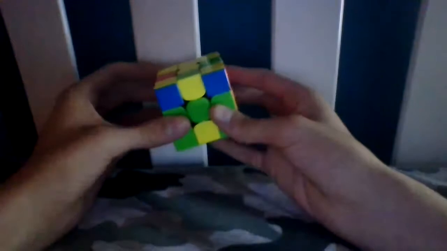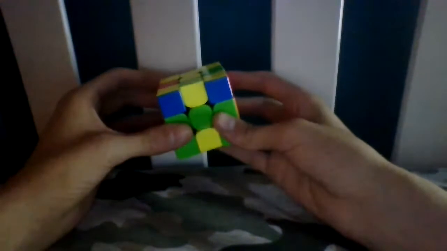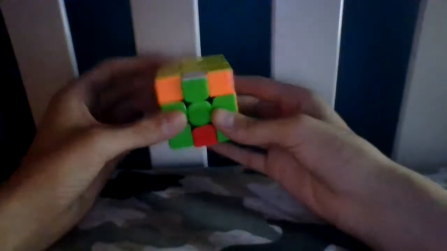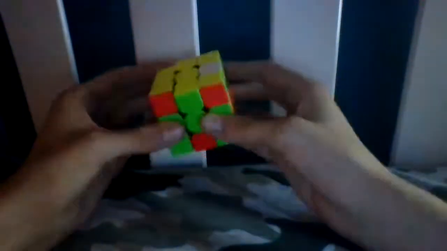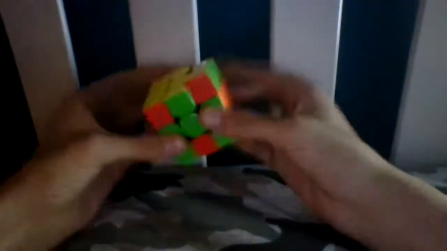The algorithm for this is the shortest algorithm of them all, M' U' M, and that's about it. So the next algorithm here is again this edge is disoriented, but we see one edge here oriented. In this case, you want to put that edge in the back, and you want to do M' U' M U' M' U' M, and there's that, and that's all of the ones where this one is disoriented.